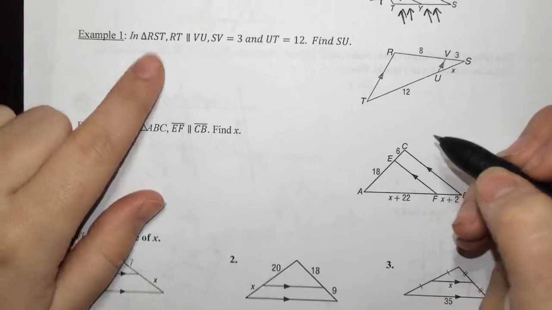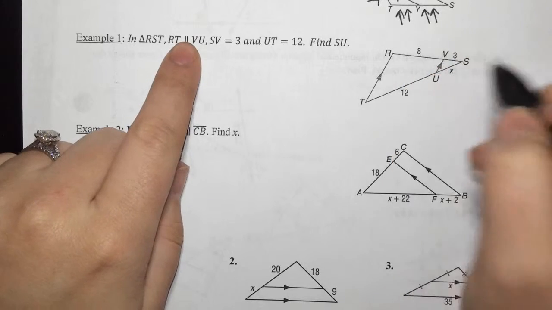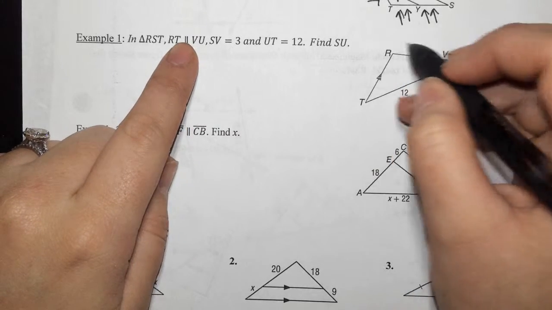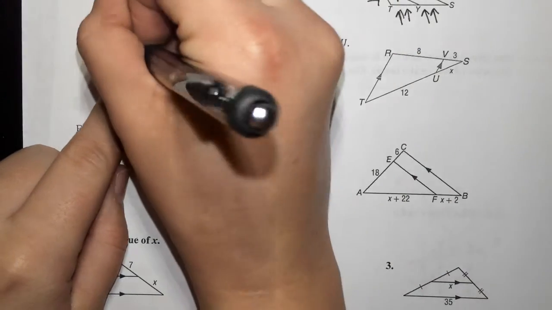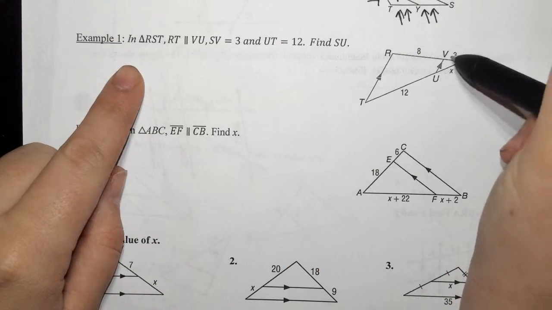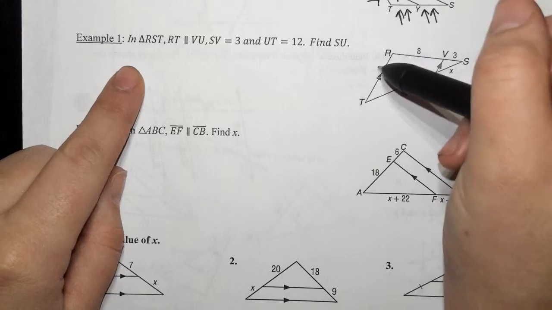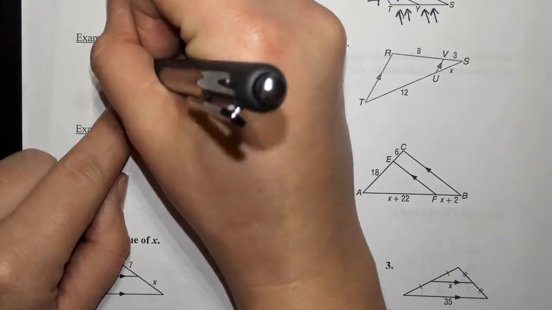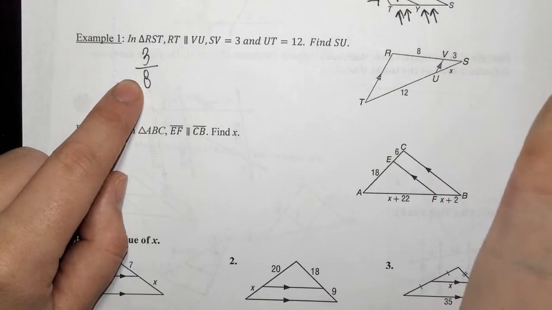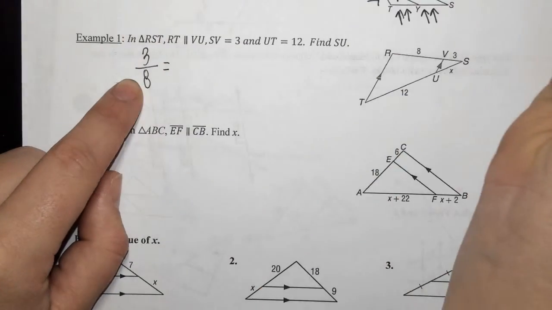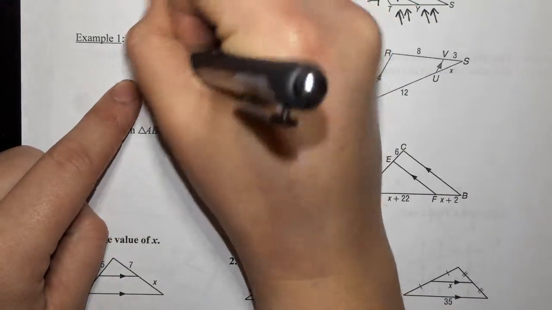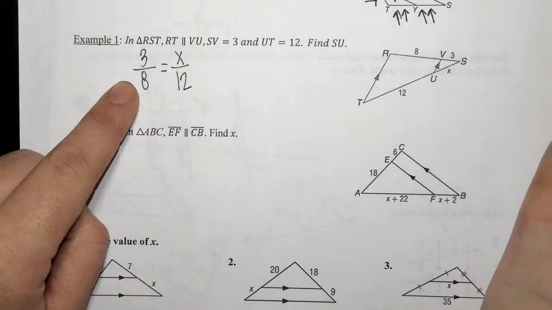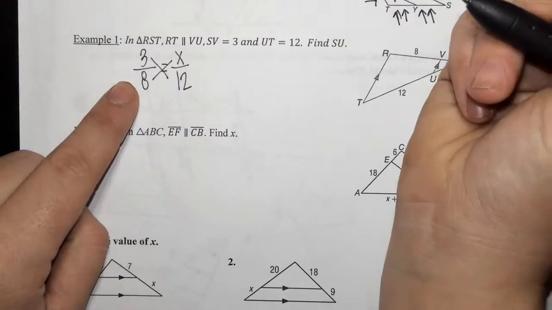We know that RT is parallel to VU. We know it for a fact. Well, then our sides are proportional. So no longer do I have to do 3 is to 11. I can just say 3 is to 8 as X is to what? X is to 12. Cross multiply.